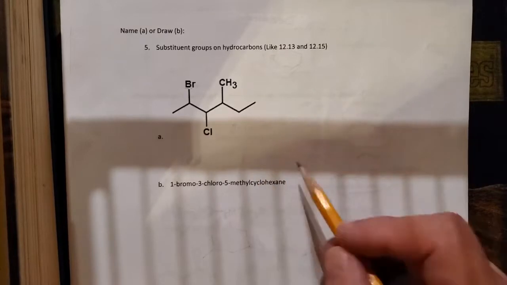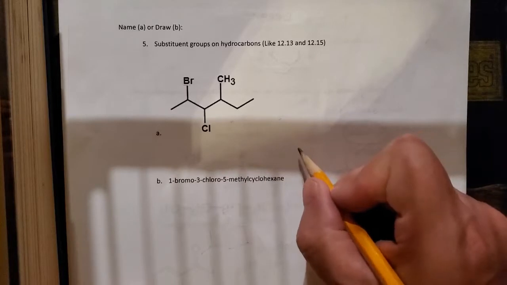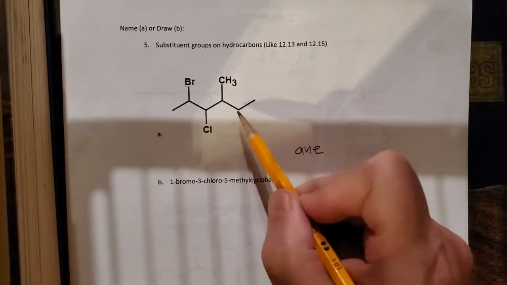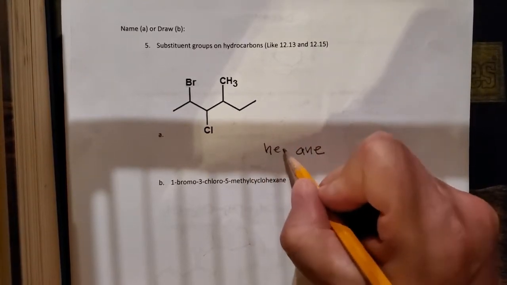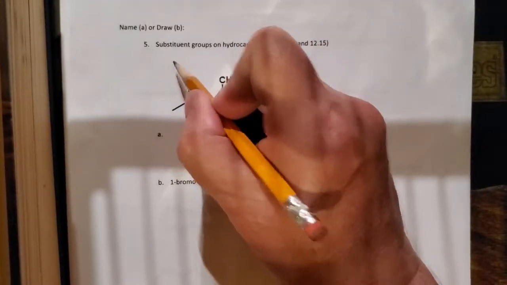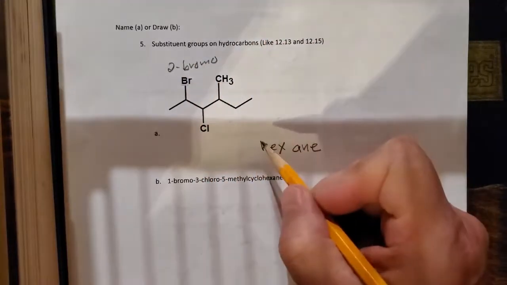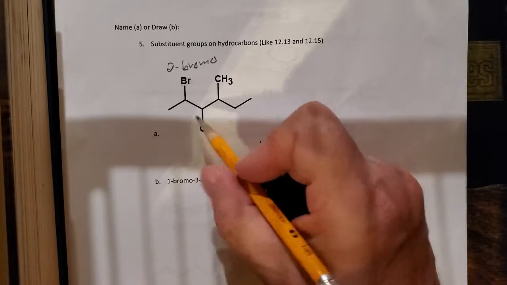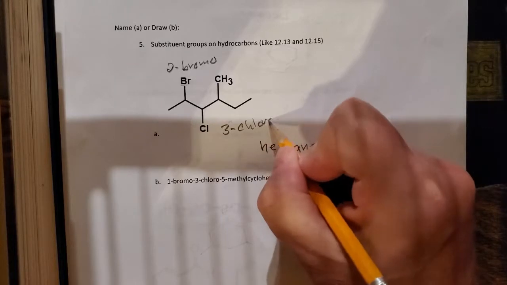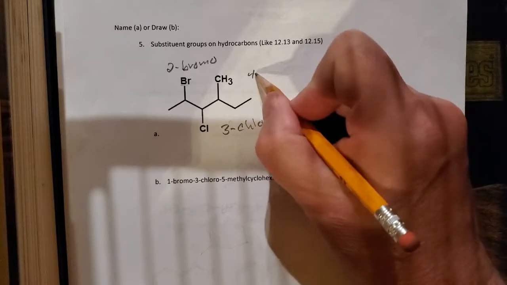All right, substituent groups. And again, you kind of work backwards. So this is an alkane. It's only got single bonds. Longest chain is 1, 2, 3, 4, 5, 6. So this is a hexane. So what comes first is this. So this is 1, 2, 2 bromo. This comes next. This is a 1, 2, 3, 3 chloro. And this is a 1, 2, 3, 4, 4 methyl.